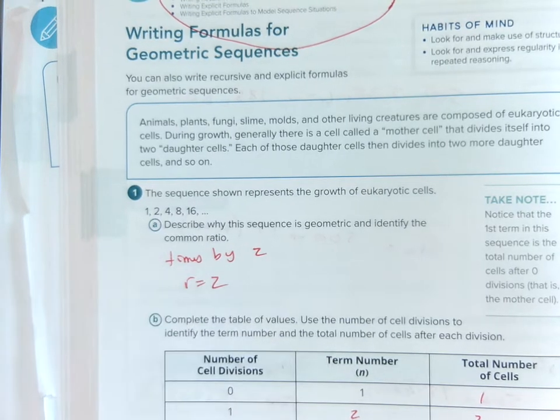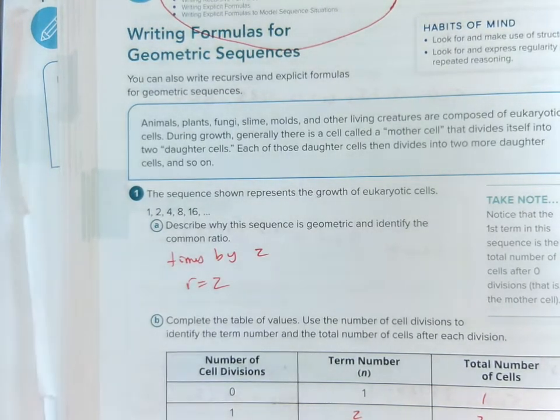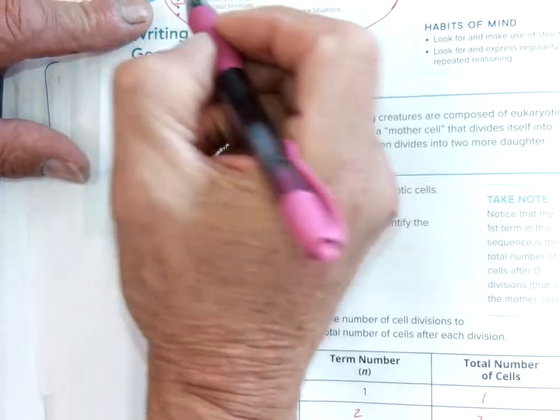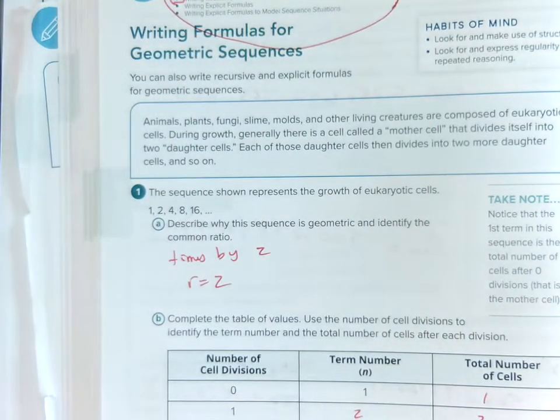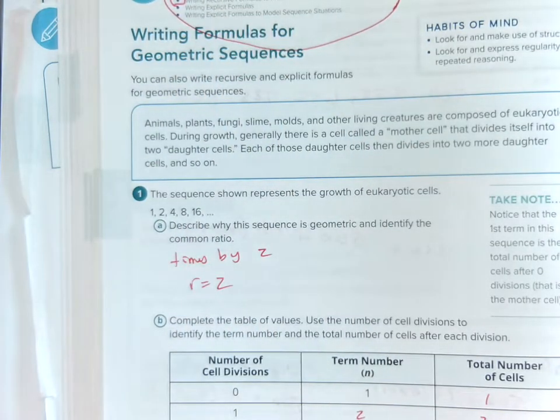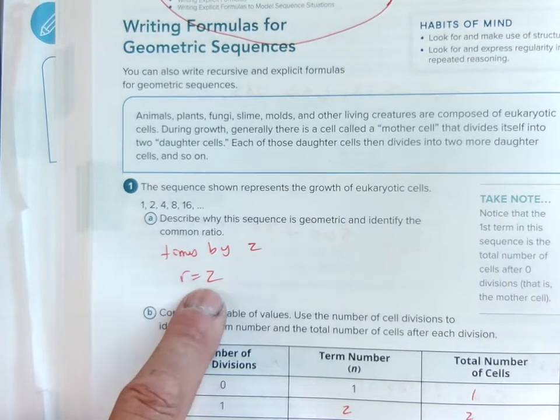Okay, everybody, let's do a little recap of what we did in the lesson. First of all, we did the first two Mathia lessons, and they're both on recursive formulas. Today we talk specifically about recursive formulas and if it's geometric. If it's geometric, then we're multiplying.